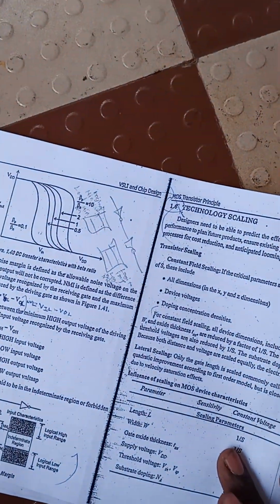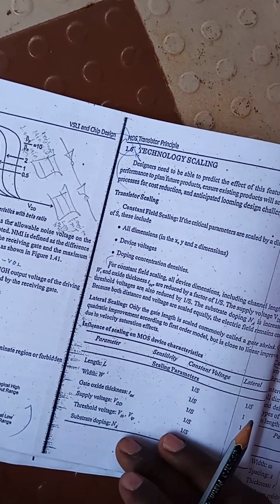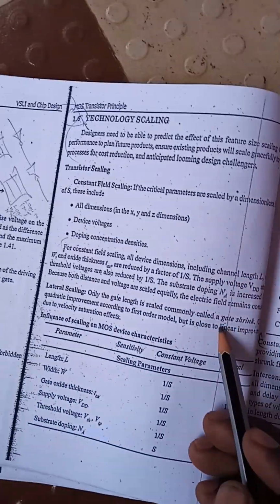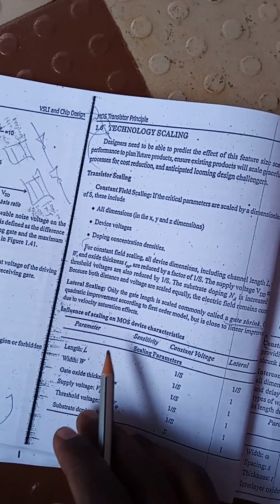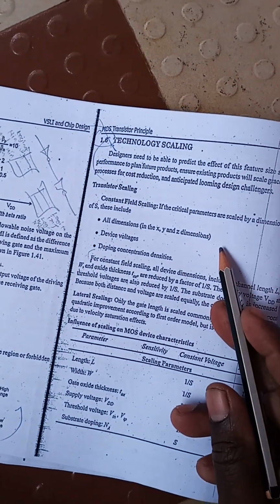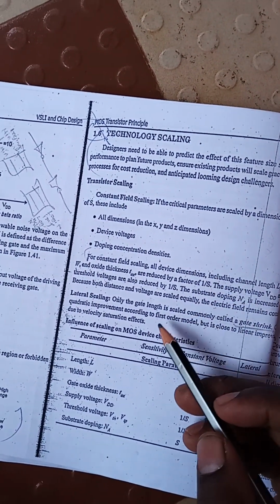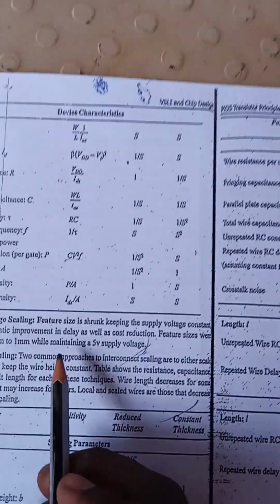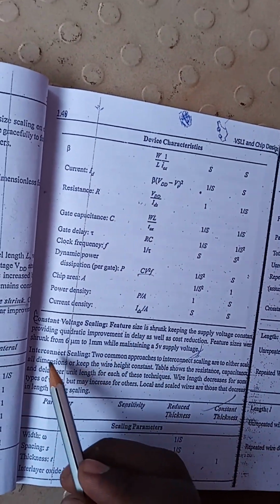Under transistor scaling, lateral scaling means only the gate length needs to be considered. That is gate scaling, as you can see here. The gate alone has to be changed. In full transistor scaling, all the dimensions are changing: device voltages, doping concentrations, all the parameters are being changed. In lateral scaling, only the gate changes, and in constant voltage scaling the voltage is kept constant while the other features are varied. Next is interconnect scaling.